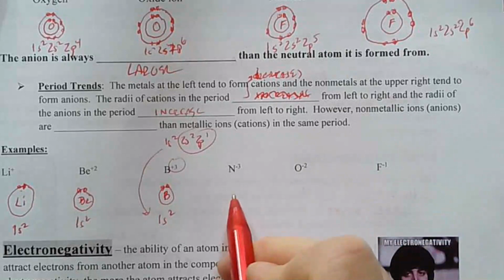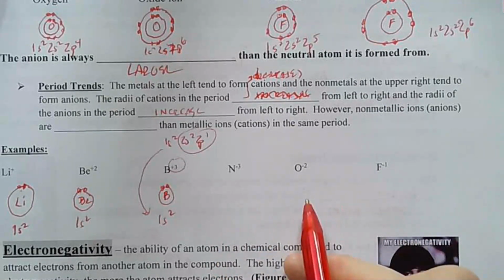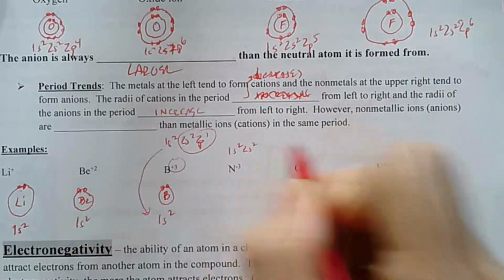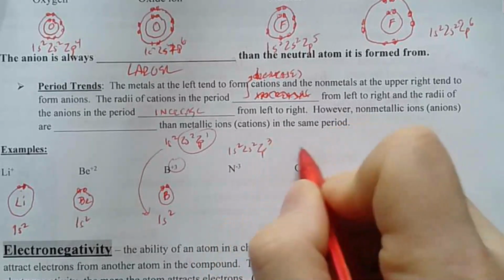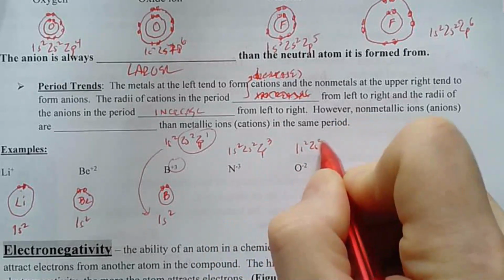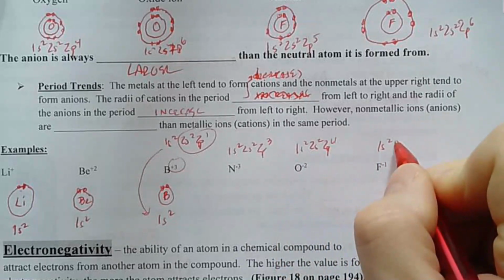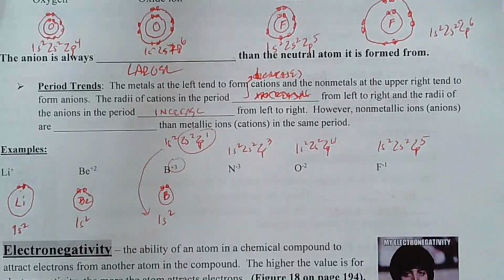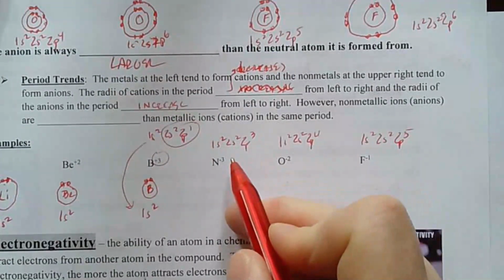Now, if we take a look at these 3 anions that are in the same period, let's start from the standpoint of their ground state electron configuration and see what is happening here.